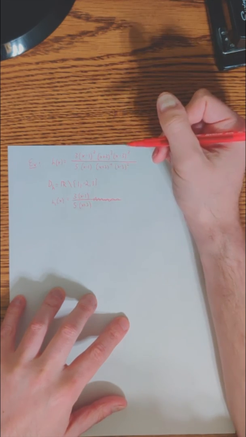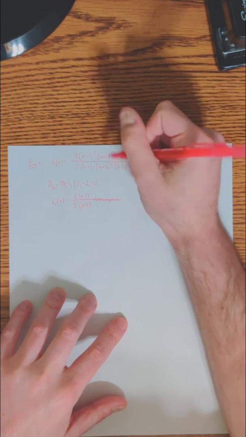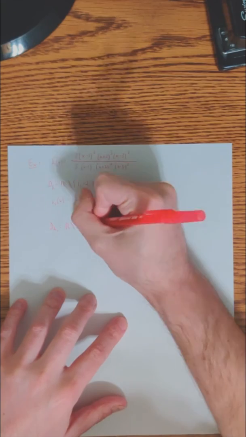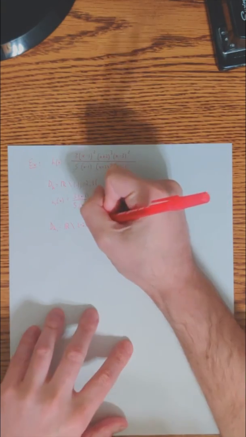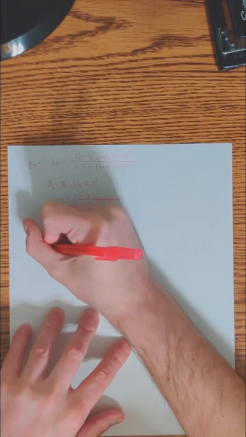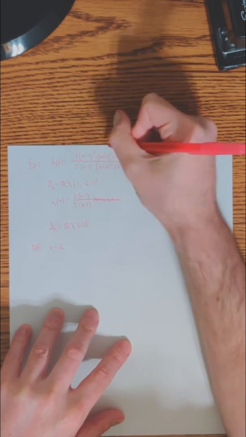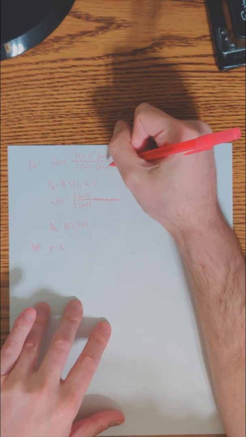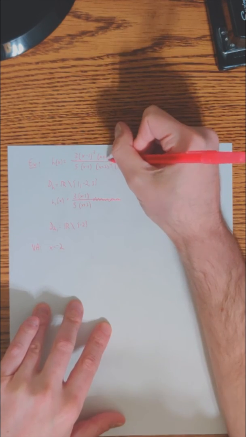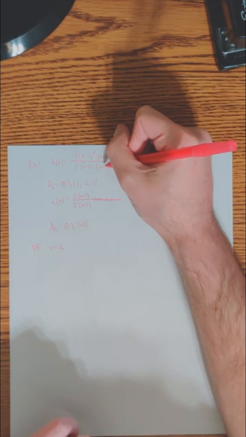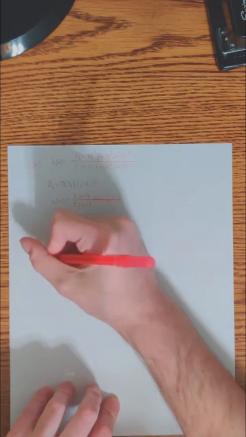And yet, even though I canceled all the terms, I'm still going to wind up with a domain that is not all real numbers. So I'm still going to have an asymptote and not a hole. So my vertical asymptote here will be at x equals -2, even though I canceled this. The problem is, yeah, I was able to cancel it, but I couldn't cancel it enough to completely fill in the hole, which means it's not a hole. There was still a problem left there.